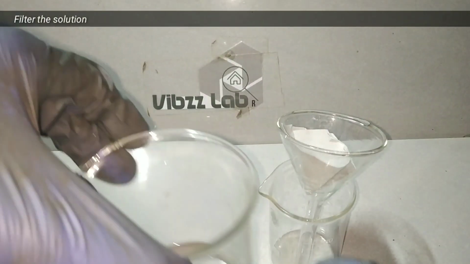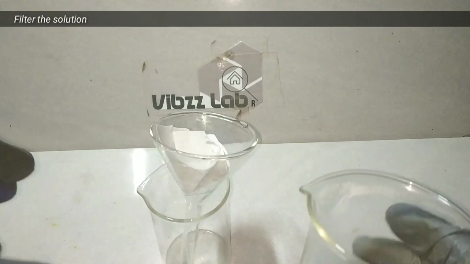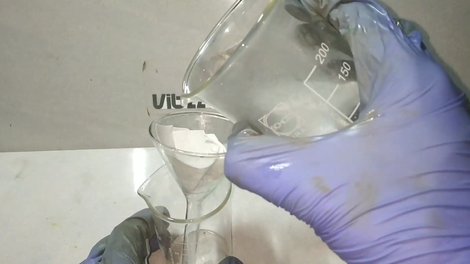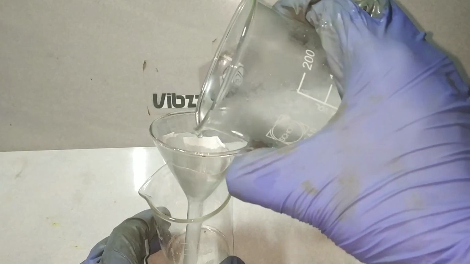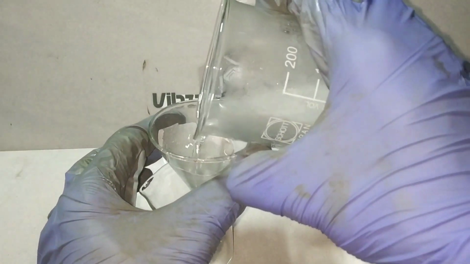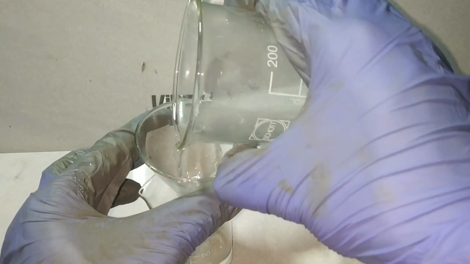Next we will be filtering the solution to remove any undissolved particles. I am using a gravity filtration method and that will be sufficient as there aren't many particles to clog the filter paper and block the filtration.